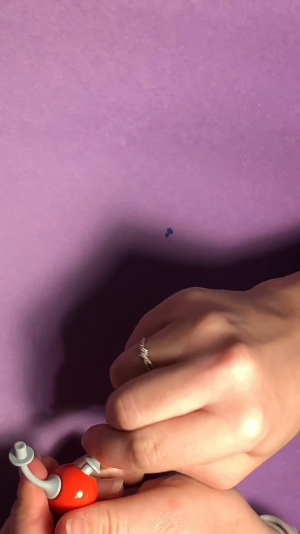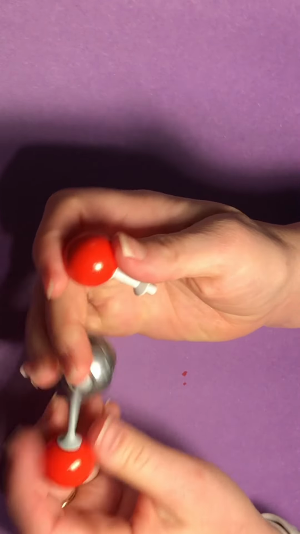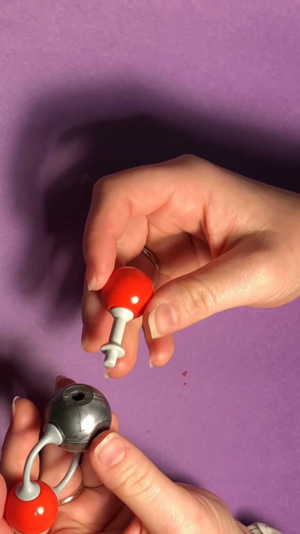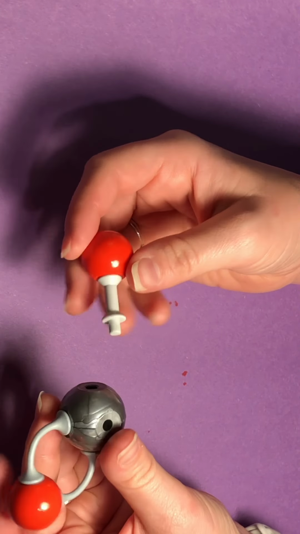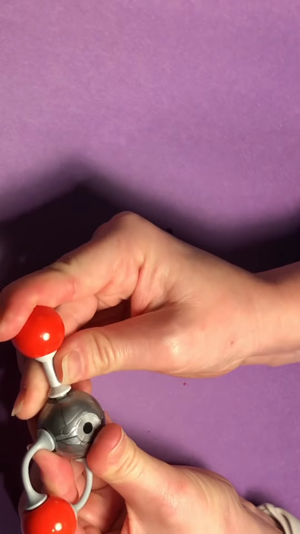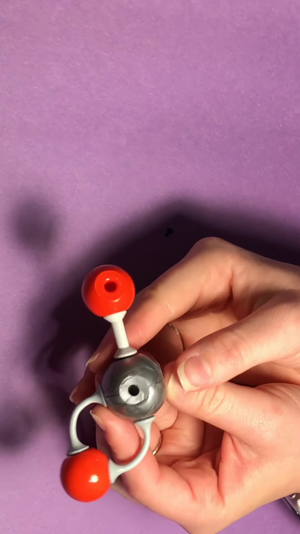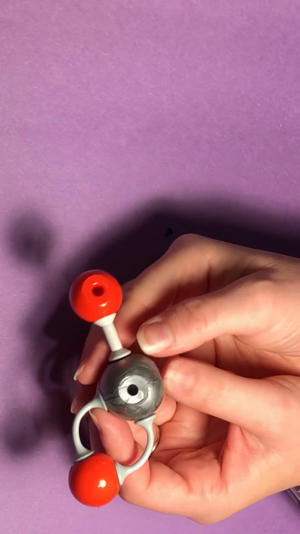We want that for the chlorate. Put that back there. Our chlorite, ClO2. There we go. Okay, so our chlorite ends up a little something like this.